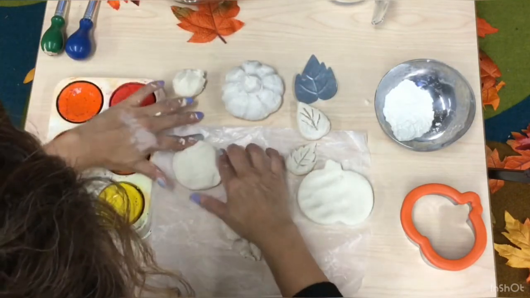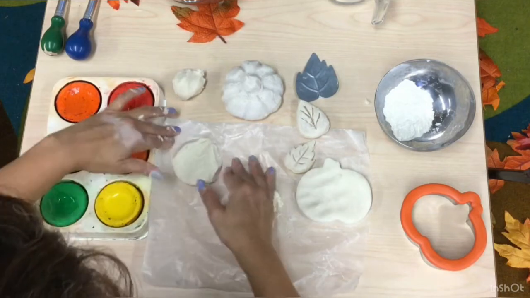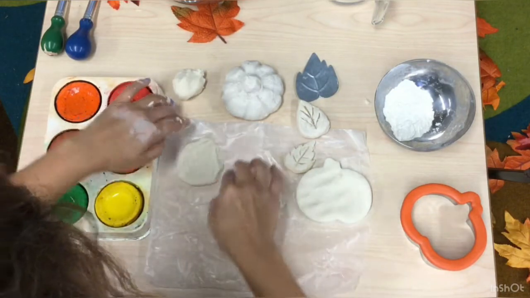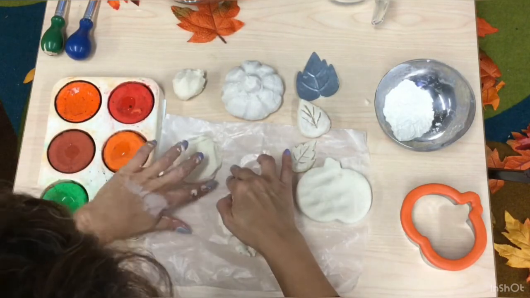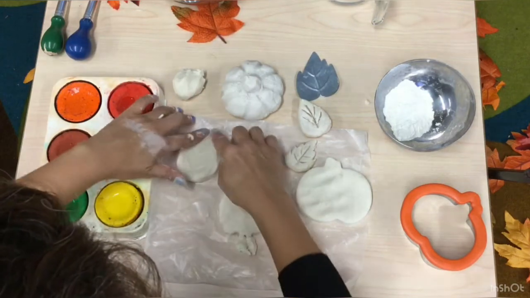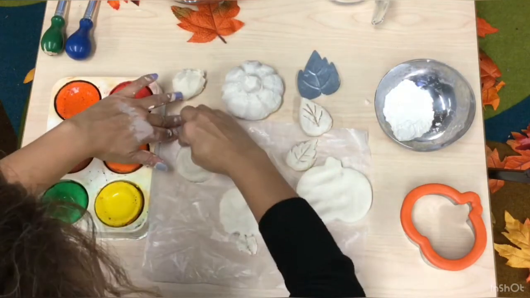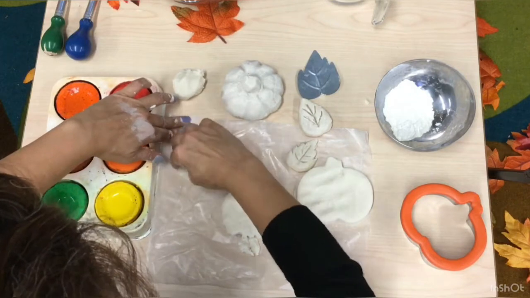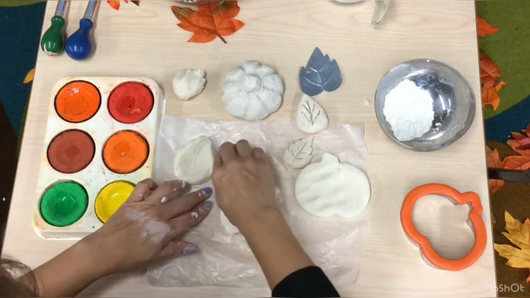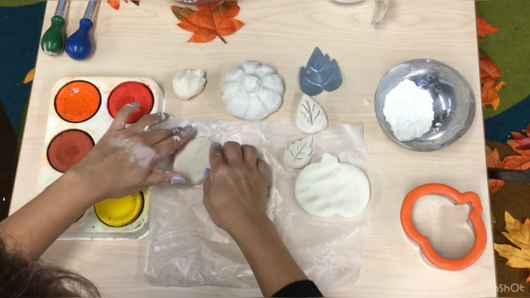And then you make the shape of it. You can do whatever you want. This is very easy to move around. Once it's dry, you cannot move it. So you have to play around like Play-Doh, and you make it however you want.